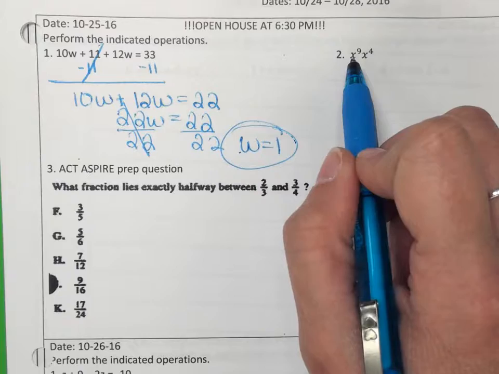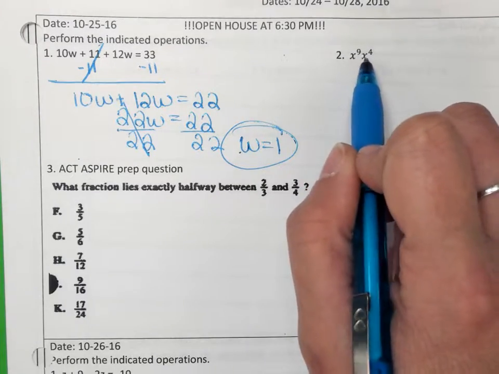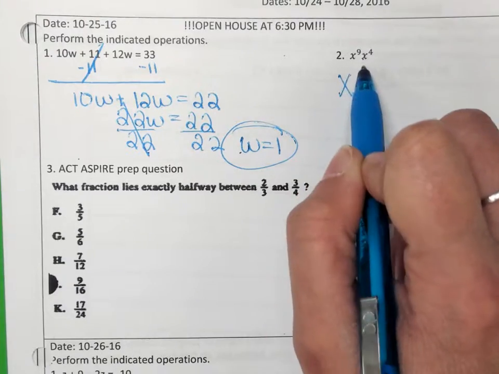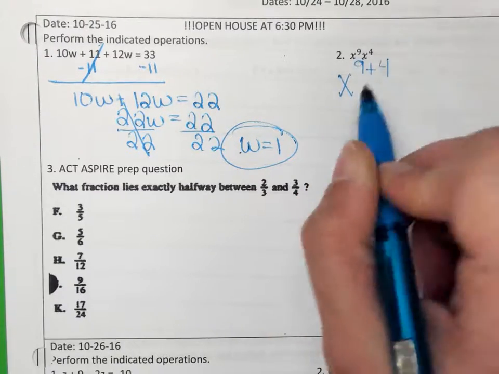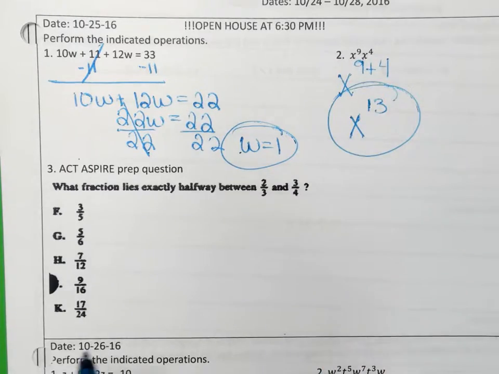All right, number 2. Here we go. How many X's do you see? 2. So when you have 2 bases, you add. What's 9 plus 4? 13. There you go.